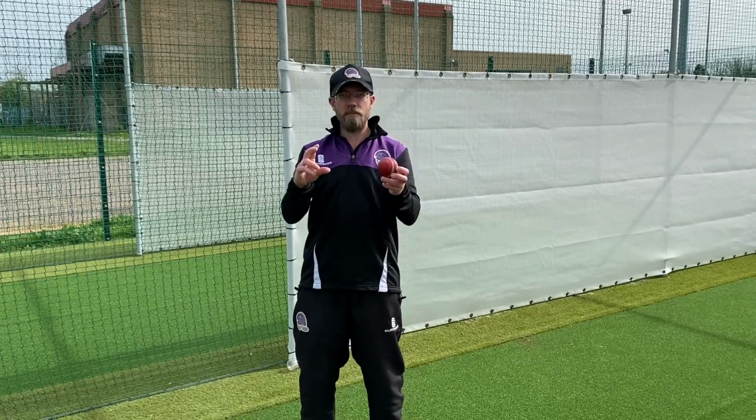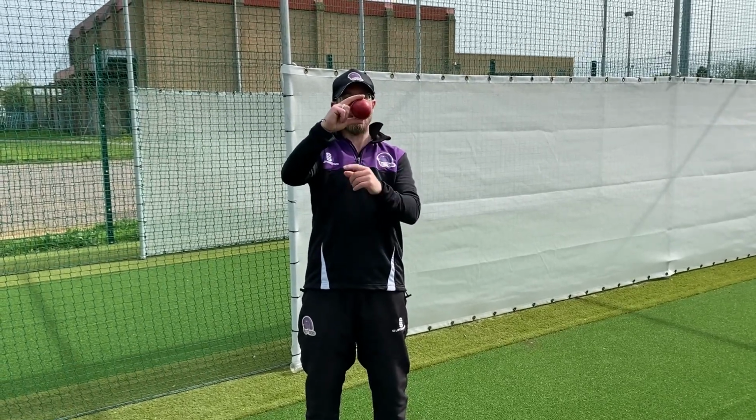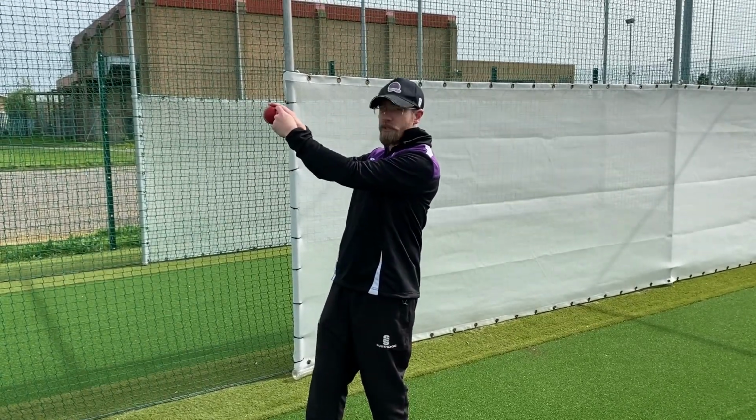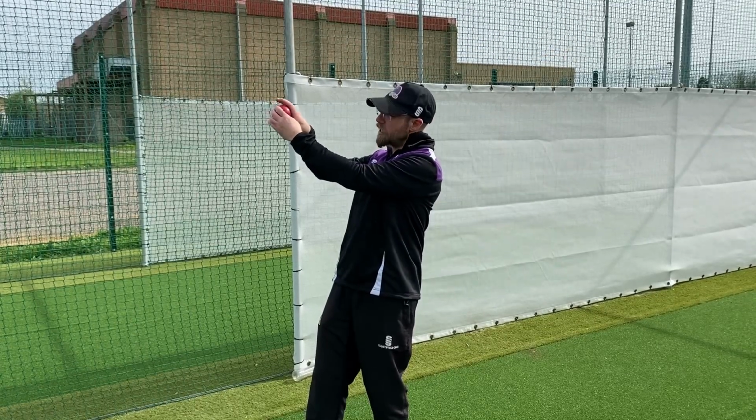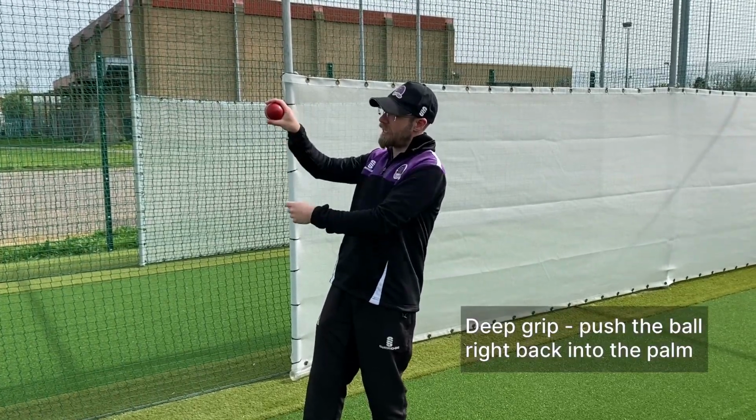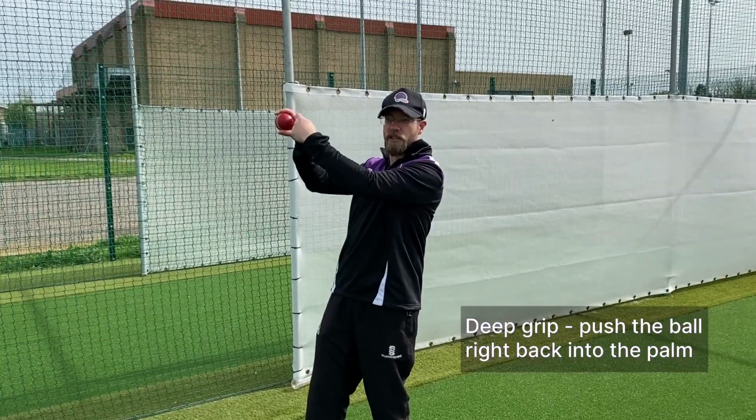Another one to do is a deep grip, where rather than normally having the ball gripped in your fingertips towards the end of your fingers, you push the ball right back into the hand, again with that sensation of increasing the friction.